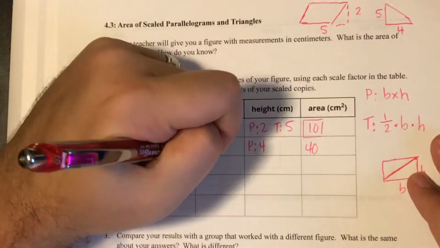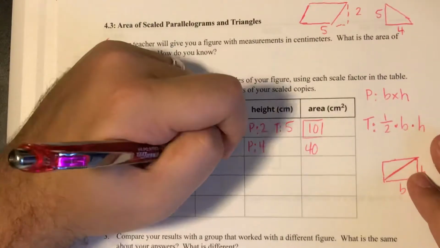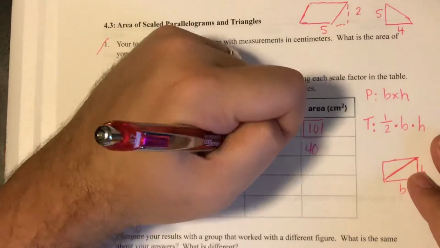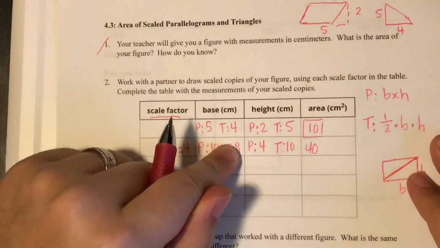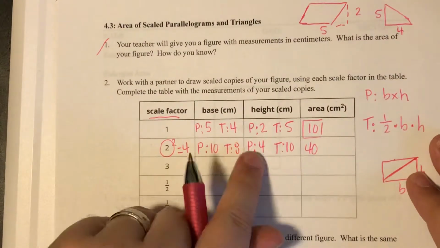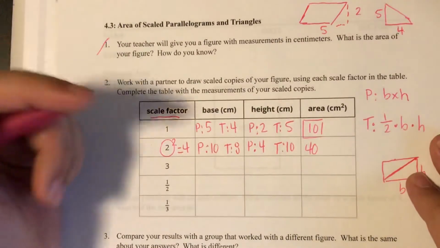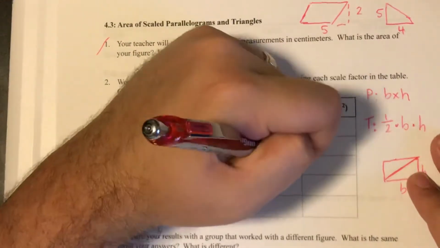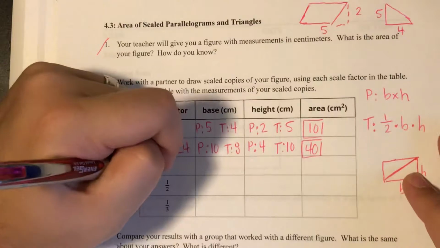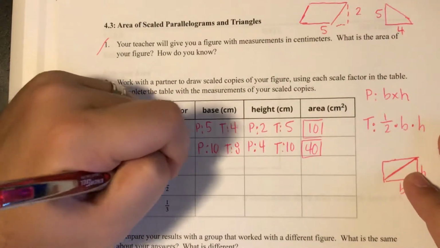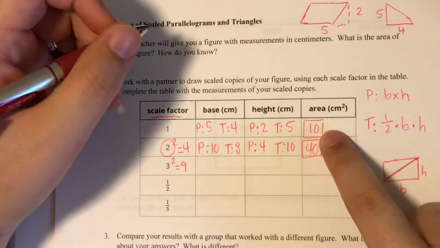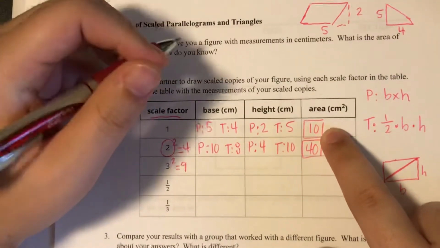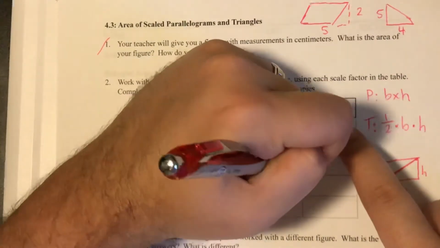Now I'm going to plug in the side lengths for the triangle. 4 times 2 is 8, and 5 times 2 is 10. Half of 8 is 4, which gives me that number there, and then we multiply by 10, which gives me my area. So that's how that works. Now if we go here, we're going to square this number, which equals 9. I'm going to go back to my original area, when the scale factor is 1, and multiply 10 times 9, which gives me 90.